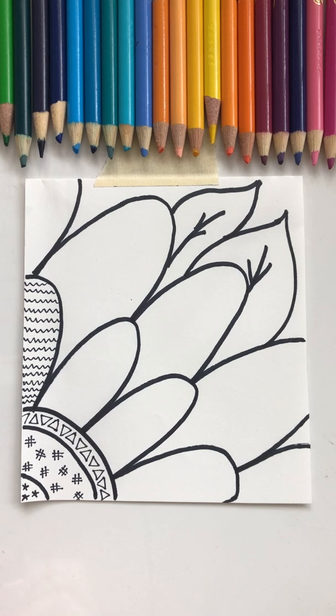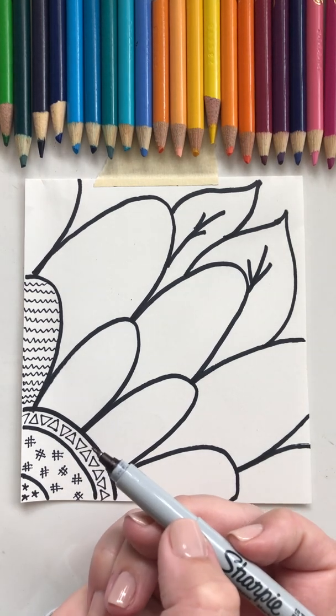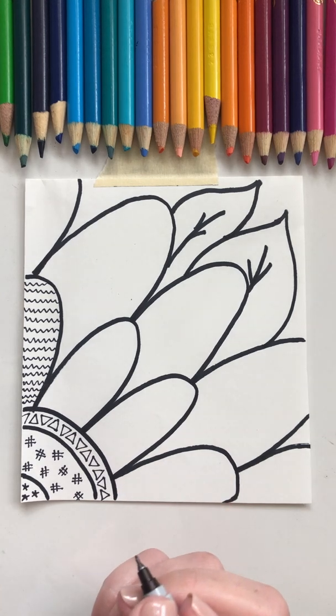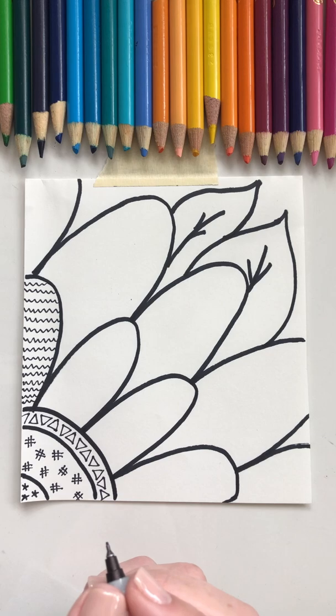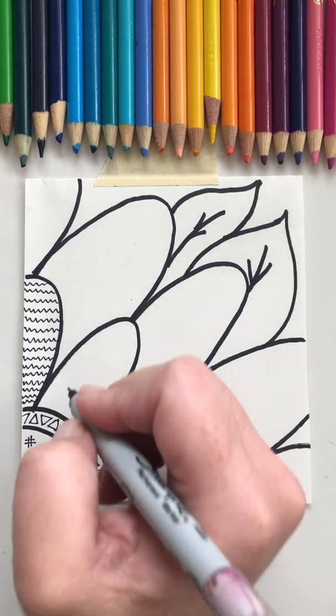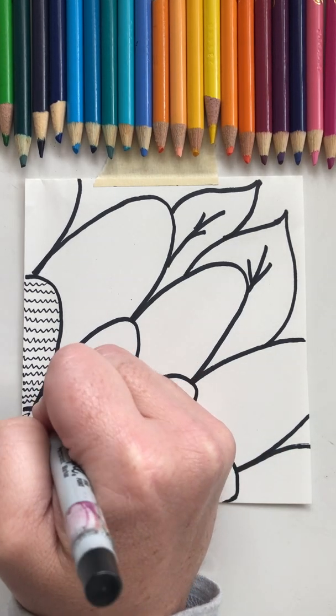We want them to be really teeny tiny. So if you don't have a little Sharpie like this, you want to maybe use a ballpoint pen or a black colored pencil that's sharpened really well. Okay, so for the next petal, I'm going to do stripes.